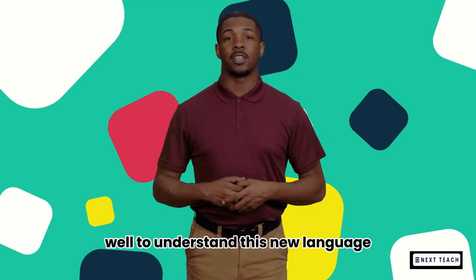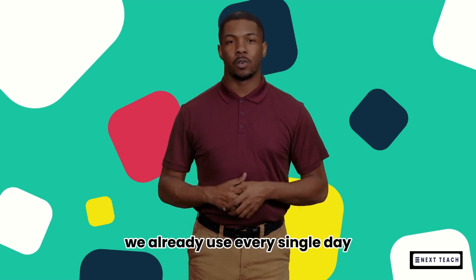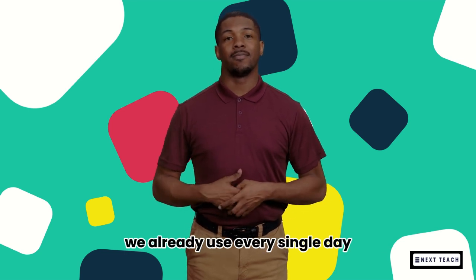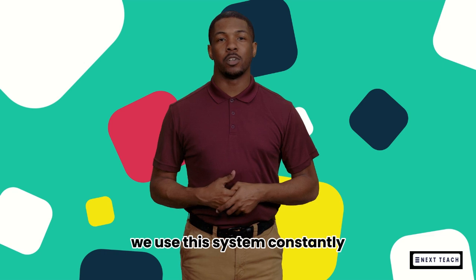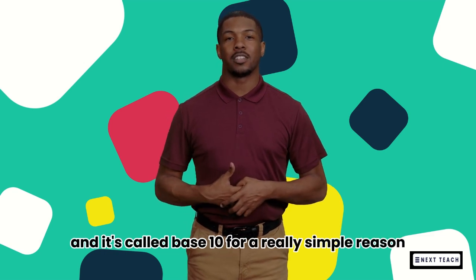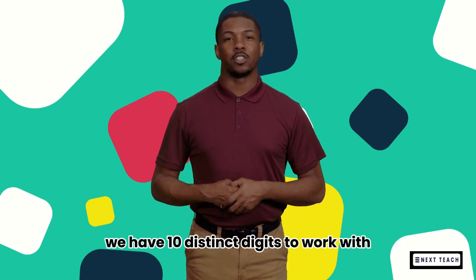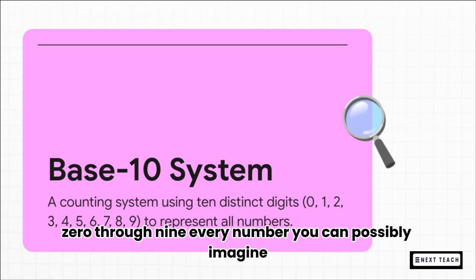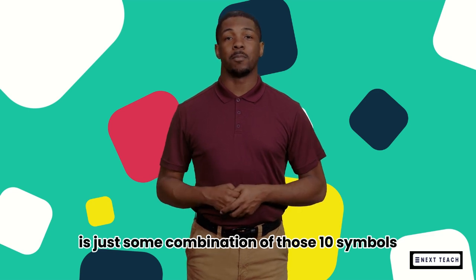Well, to understand this new language, we first have to take a good look at the one we already use every single day. When it comes to numbers, our native tongue is something called base 10. We use this system constantly without even thinking about it. And it's called base 10 for a really simple reason. We have 10 distinct digits to work with, 0 through 9. Every number you can possibly imagine is just some combination of those 10 symbols.